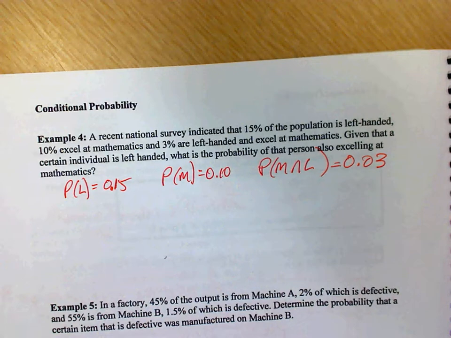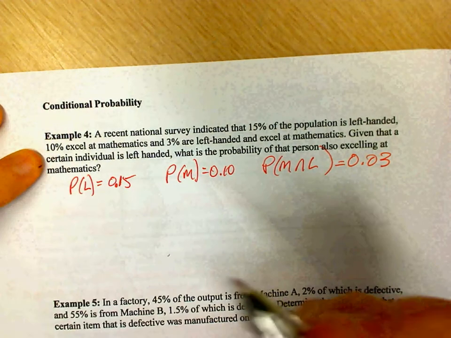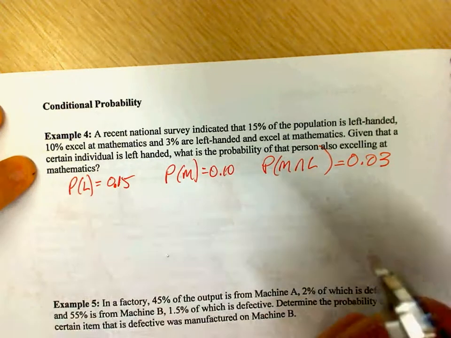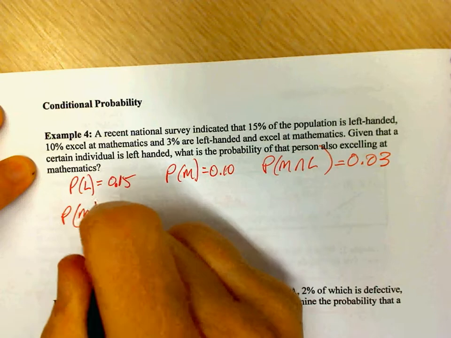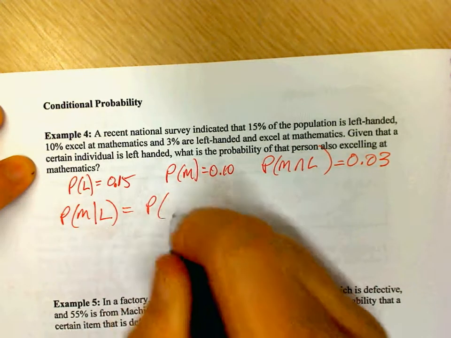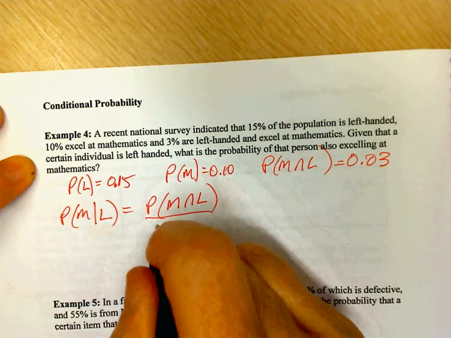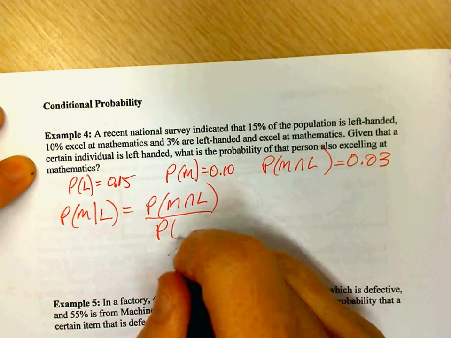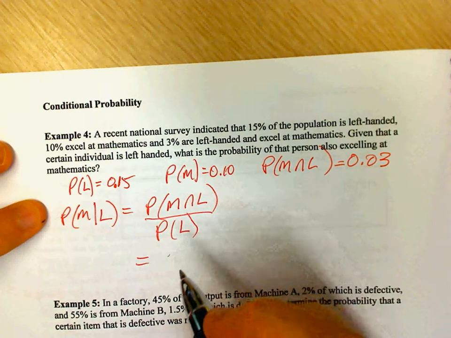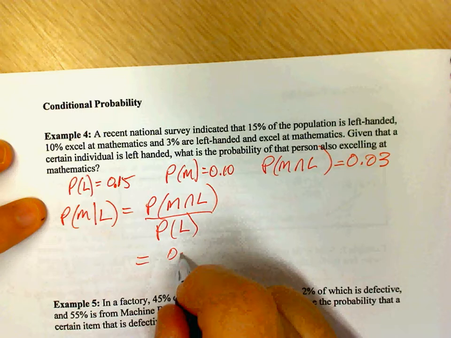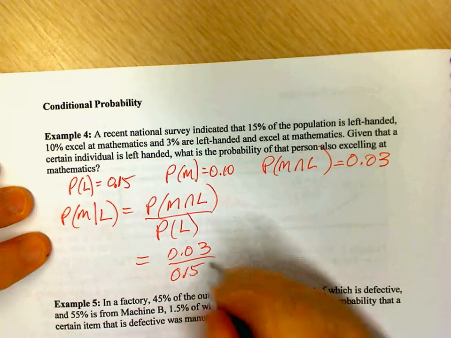So, given that an individual is left-handed, what is the probability of excelling at math given left-handed equals the probability of excelling at math intersection left-handed all over the probability left-handed. So there's the intersection. It's 1 over 5.